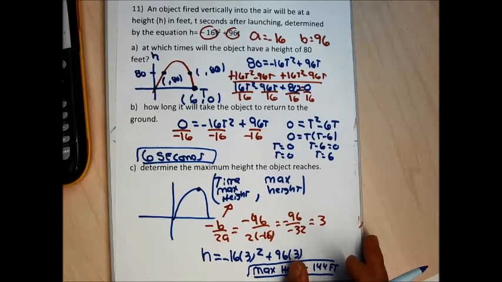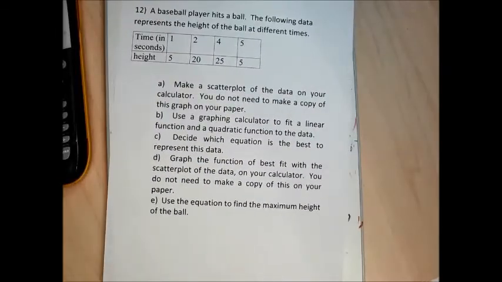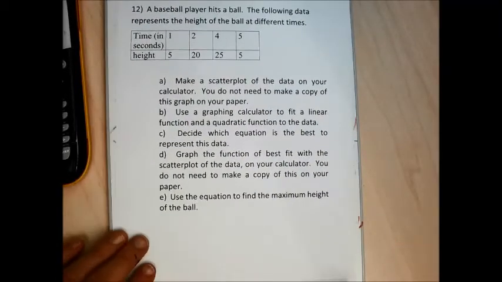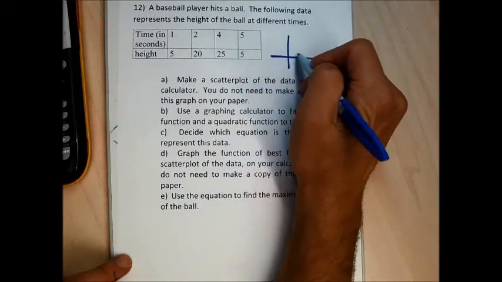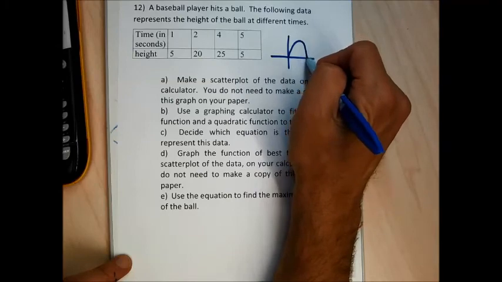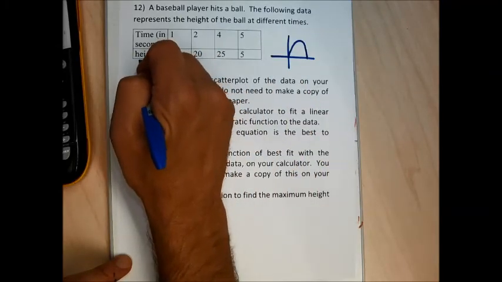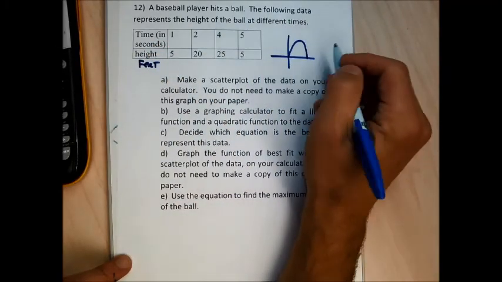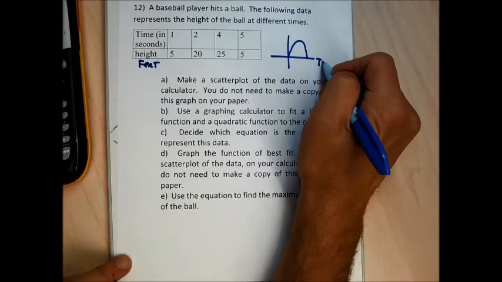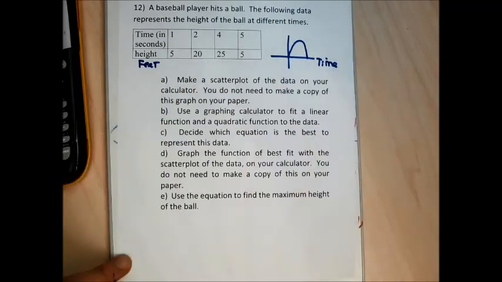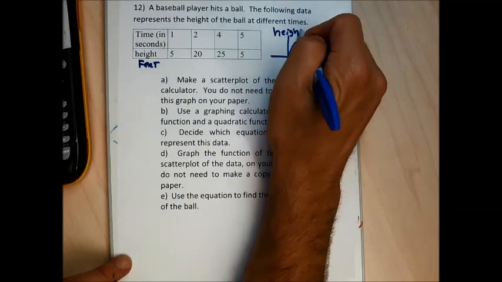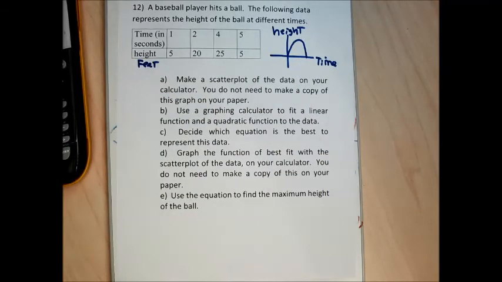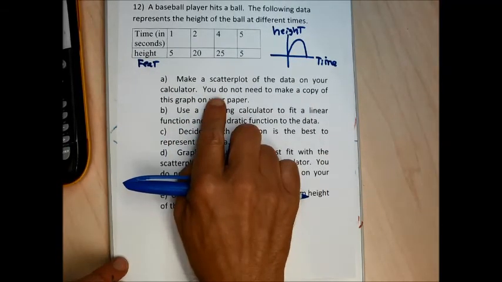Alright, last question. Problem 12, which is the last part of section 4.4. It gives me data about a baseball player hitting a ball. Basically, the ball goes up, it comes back down, and the graph is going to show x's that represent times, y's that represent the height of the baseball. And what I'm supposed to do first is make a scatter plot for the data.